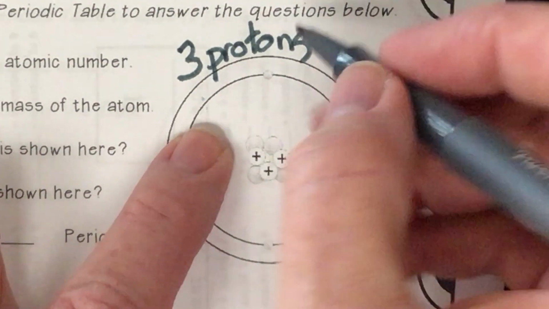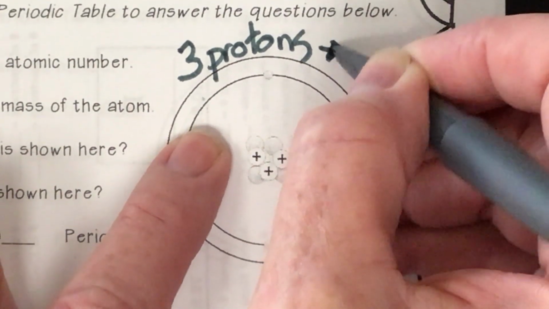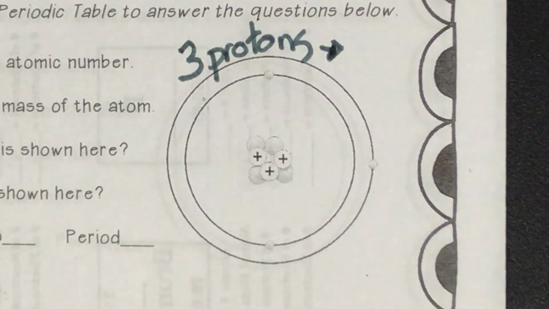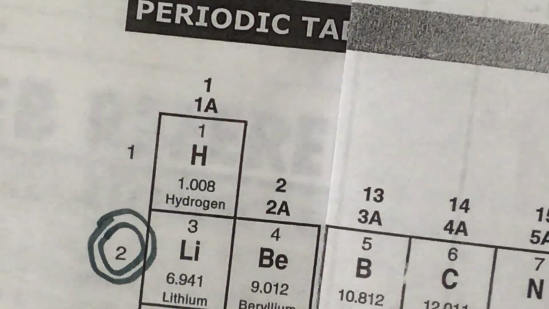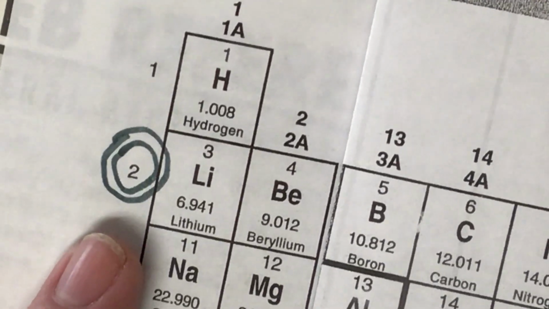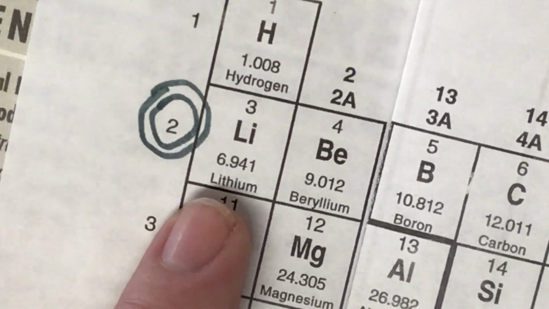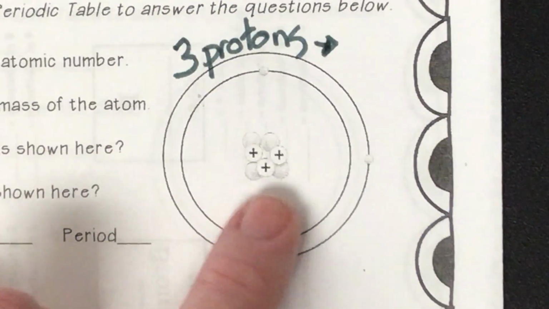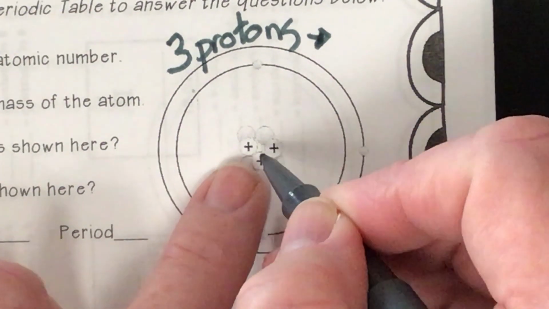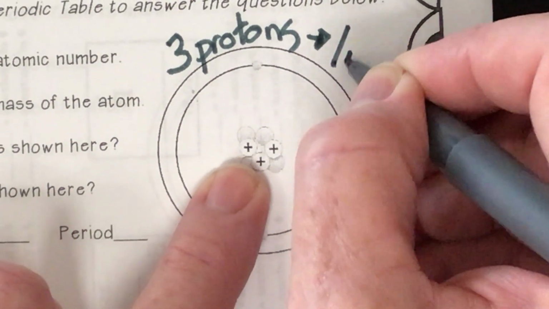And if we look on a periodic table, we see that lithium right here has 3 protons. So we have lithium, and inside the nucleus, you see that there are protons and neutrons.